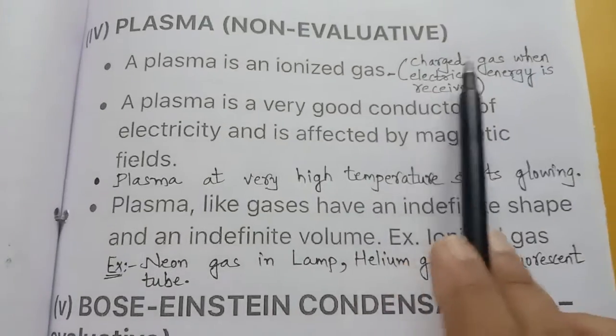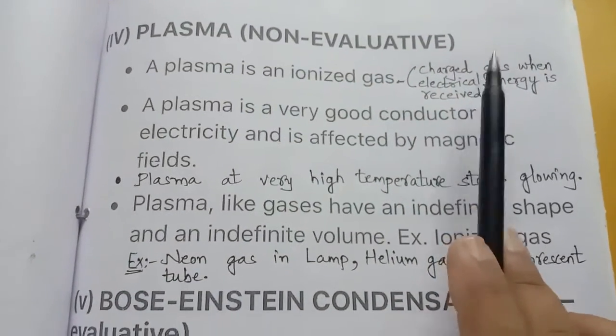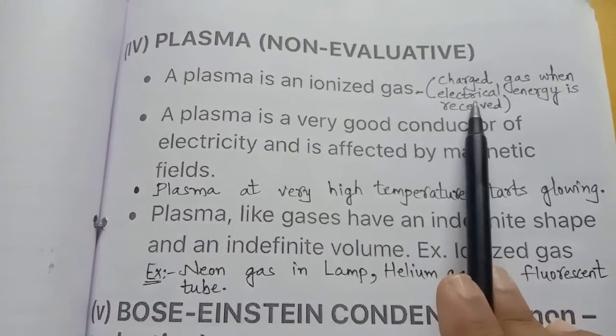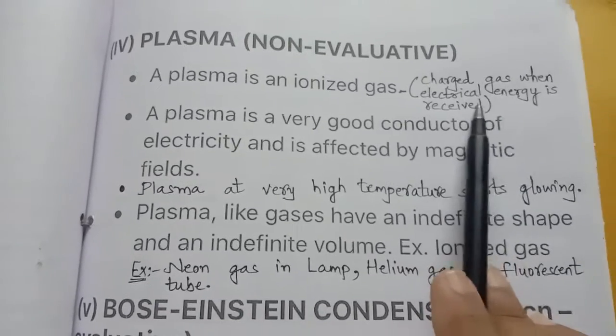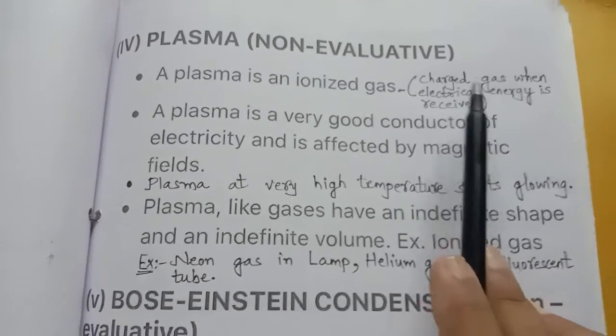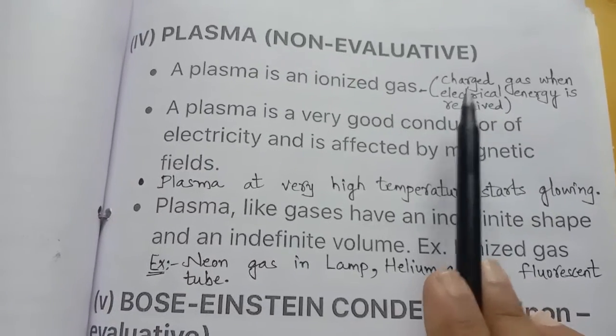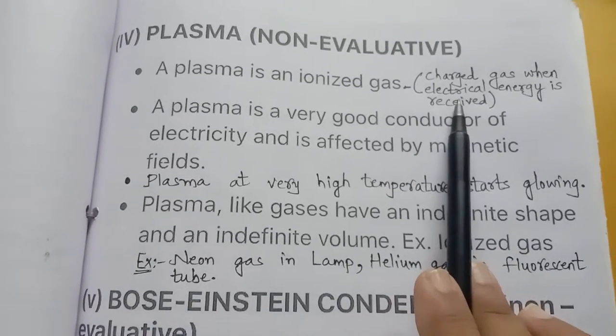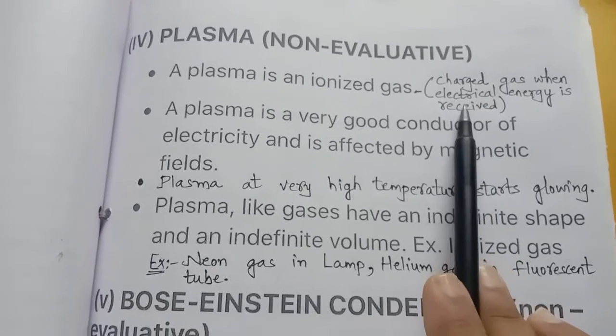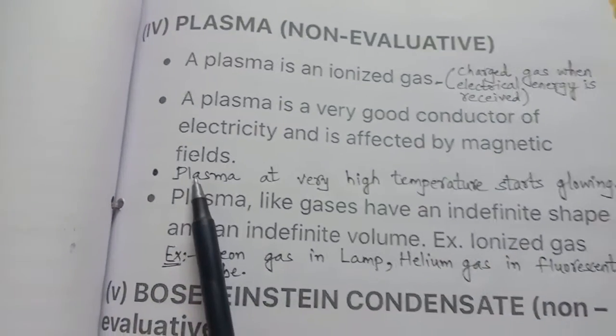Now, what is charged gas? You know about neon lamps, neon bulbs, fluorescent tube lights which we use, right? So neon is a gas which is filled in neon lamps, neon bulbs. Fluorescent tube, it is the tube in which helium gas is filled.